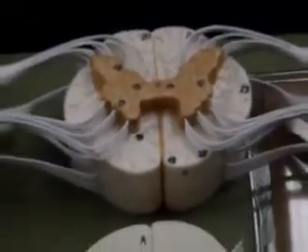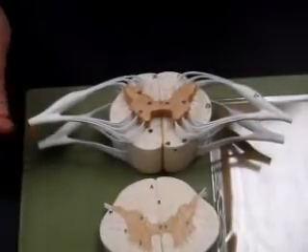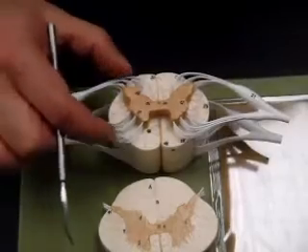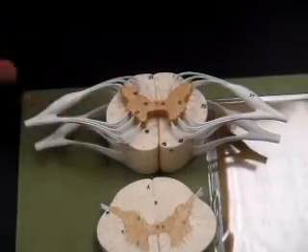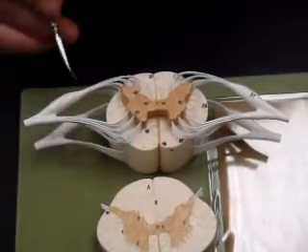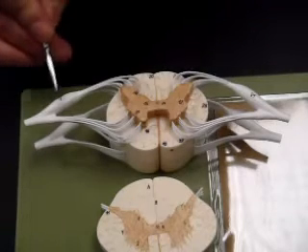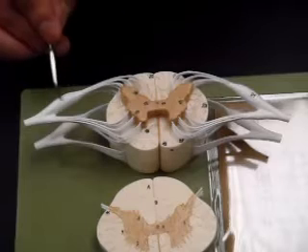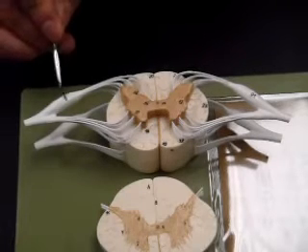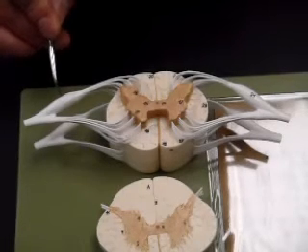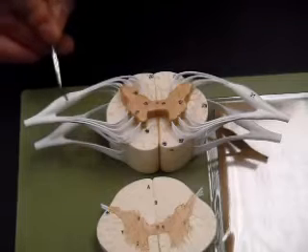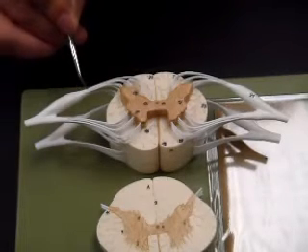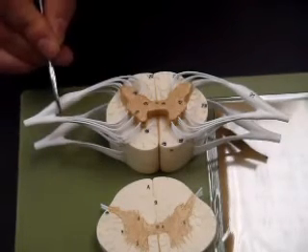Out here this is showing a spinal nerve, and as the spinal nerves come into the spinal cord, they're going to separate. This is the dorsal root here, this is the ventral root. And the reason I know this is the dorsal root is because it has this swelling on it, and that is known as the dorsal root ganglion. So based upon this being the dorsal root ganglion, this is the dorsal root, and this is the ventral root.